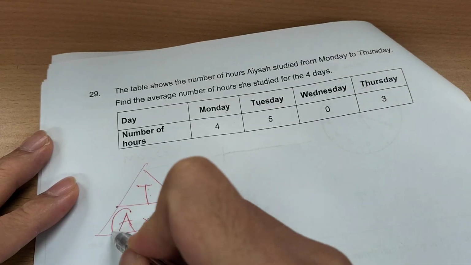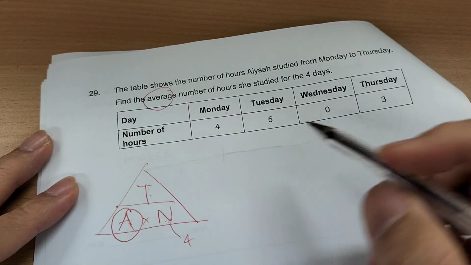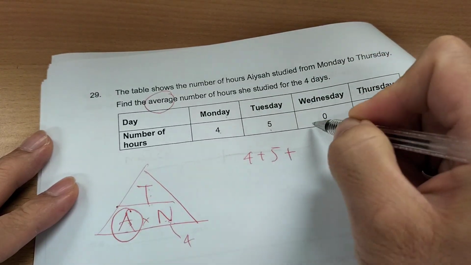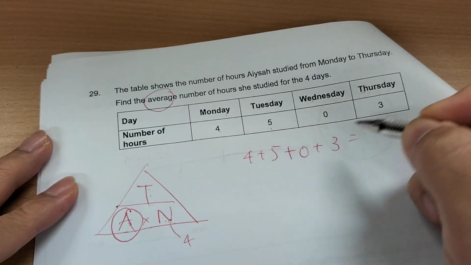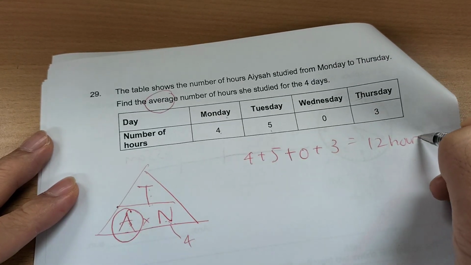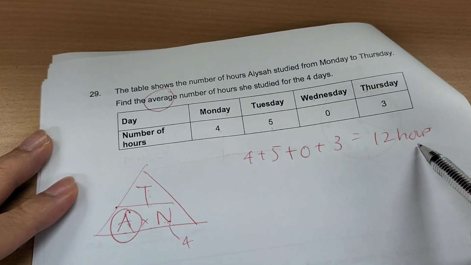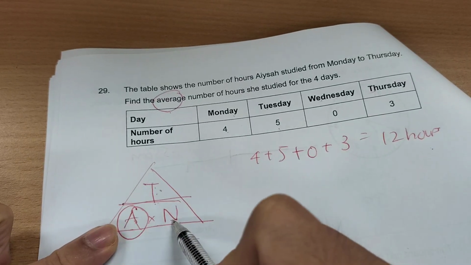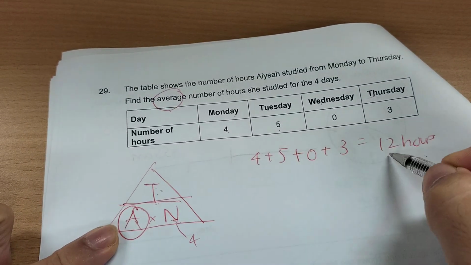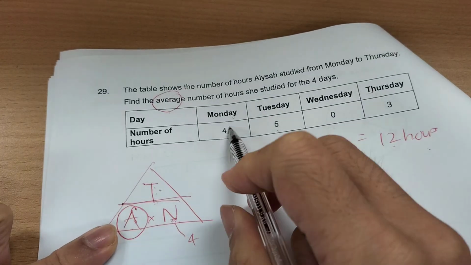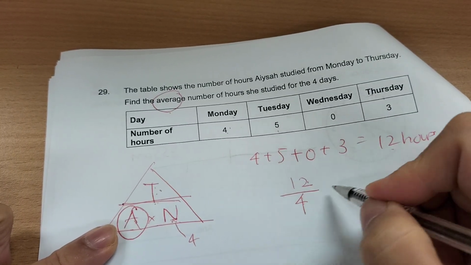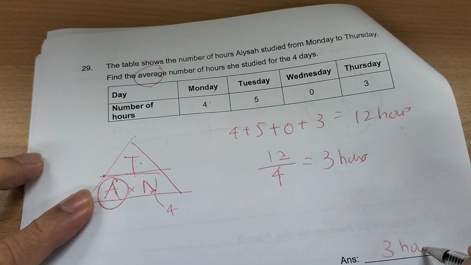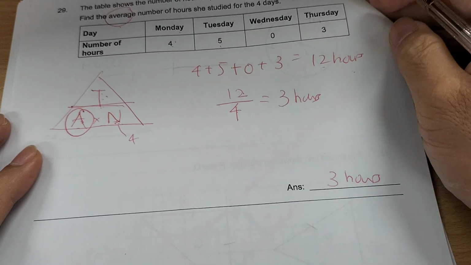Now, we are supposed to find the average. We don't know what the average is. How about the total hours? We can find out 4 plus 5 plus 0 plus 3. That will be 12 hours. So Aisha studied for 12 hours in total. So what's the average? Average will be total divided by number of days. So total will be 12, number of days 4. 12 divided by 4 is 3 hours. So 3 hours is the average hours she studied for the 4 days.